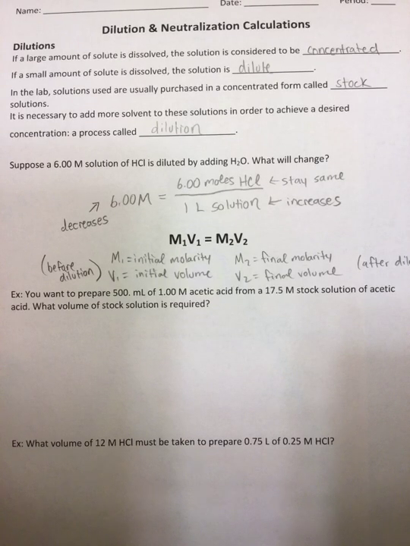All right, now we've got two practice problems on this. They're really, really simple because they go along just from that formula right there. So it says, and this is very, very real, what if you wanted to prepare a 500 milliliter solution of 1.00 molar acetic acid from a 17.5 molar stock solution of acetic acid? What volume of stock solution is required?